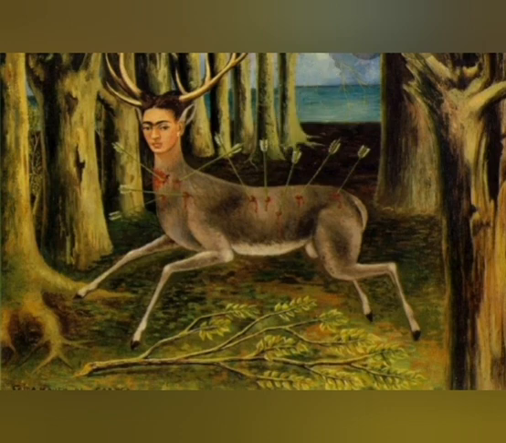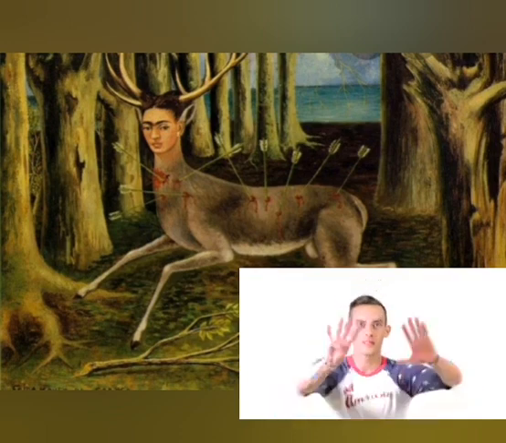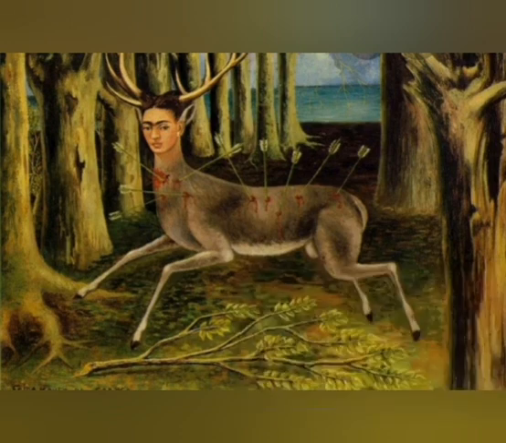It seems to be wounded. It has 9 arrows in its body, 4 of which are on the chest area and the other 5 located on the back. The animal is in an action position, seeming to be running through a forest of dead trees.